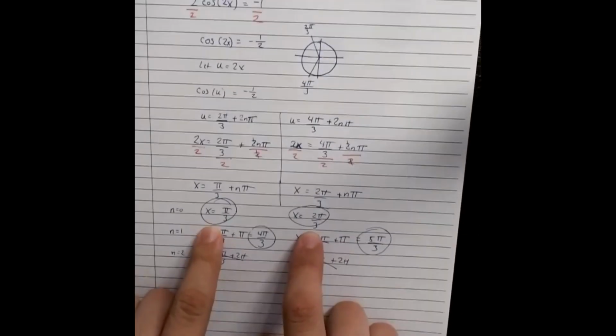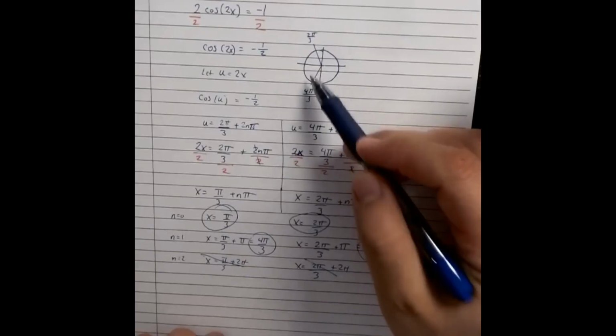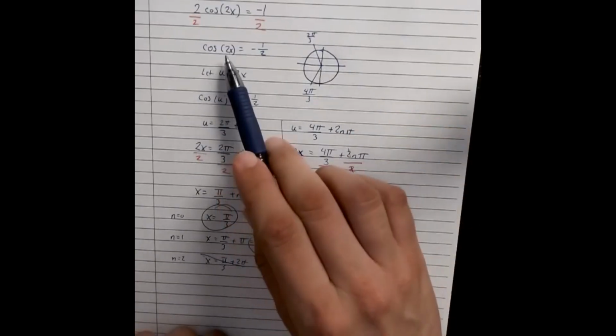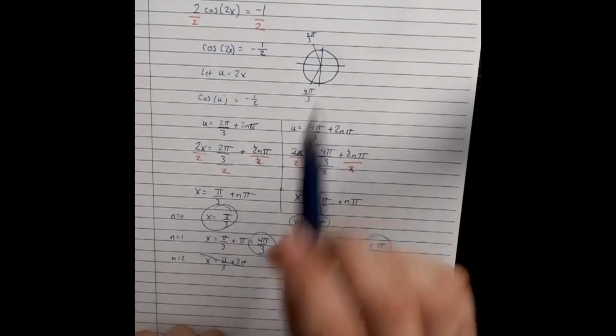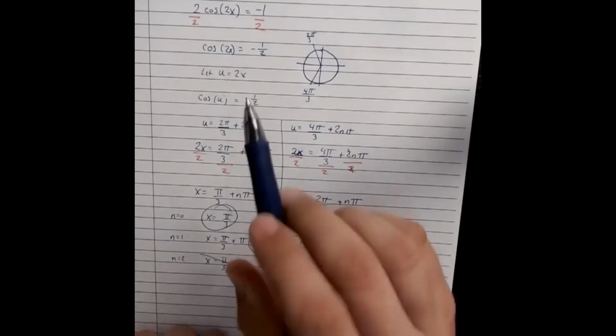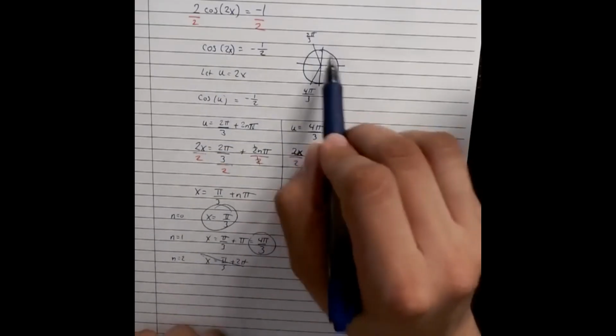Generally, what's going to happen is, however many solutions we had, here I had 2 solutions. Here, I cut everything in half. That's going to double my solutions, double the number. I went from having 2 to having 4. Generally speaking, whatever this number is, that tells you how many times you'll have these solutions.